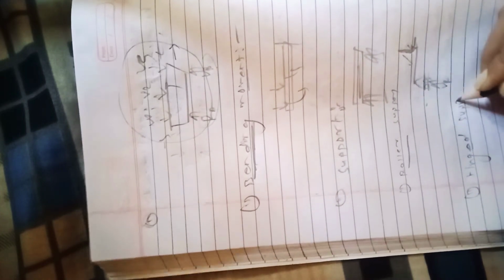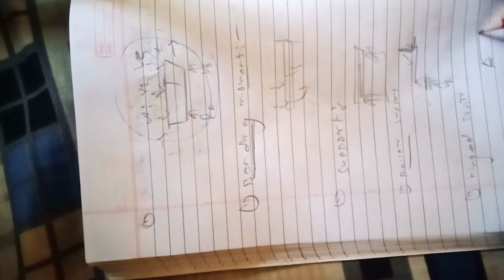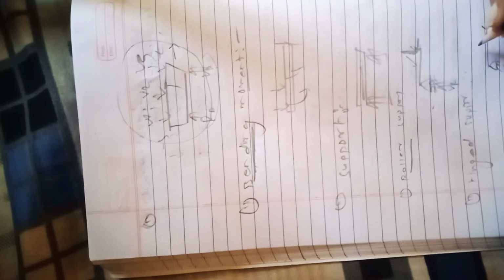Next is hinge support. In hinge support the lower surface is fixed and it cannot move. So in hinge support we get two types of reaction: one is the vertical reaction and the other is the horizontal reaction.